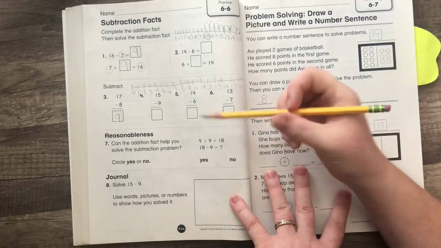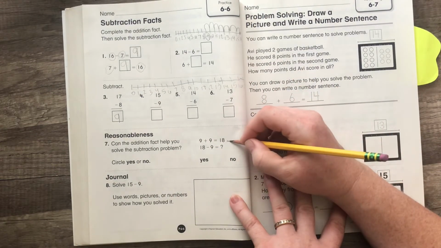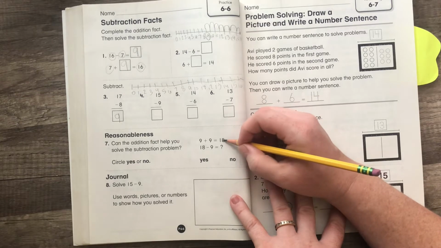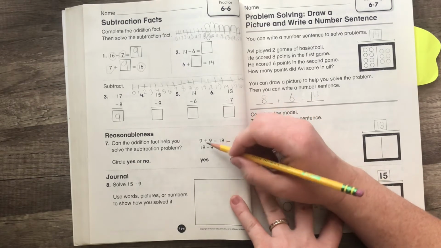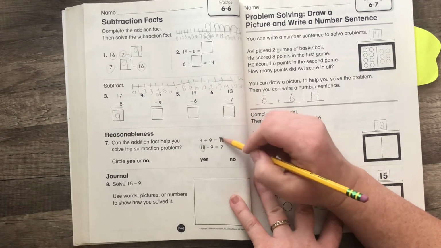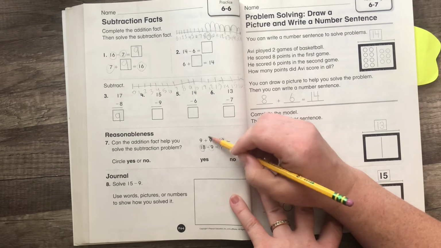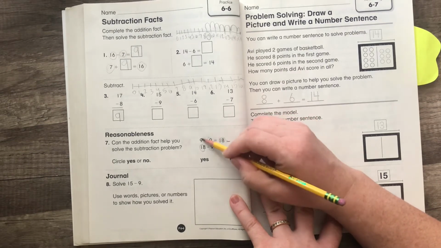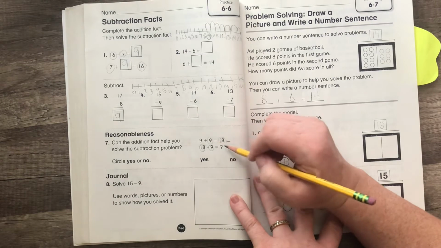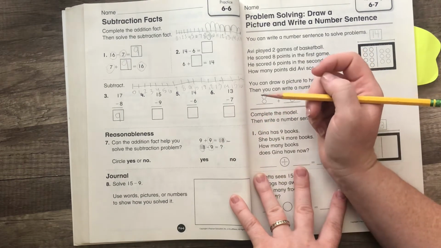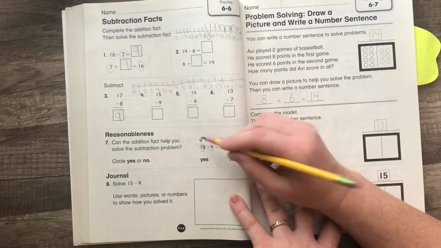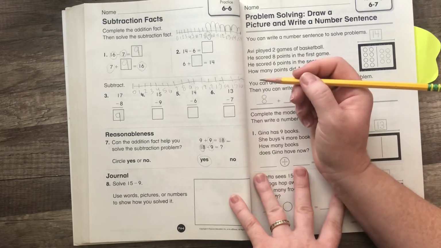So in this case, we have a 9 plus 9 equals 18 right here. But if I had 18 minus 9, remember how I did it earlier? I have 18 and 18. I have a 9 and a 9. Does that help me? Do I know what my answer is going to be? Yes, because 9 is all that's left. So go ahead and circle yes.